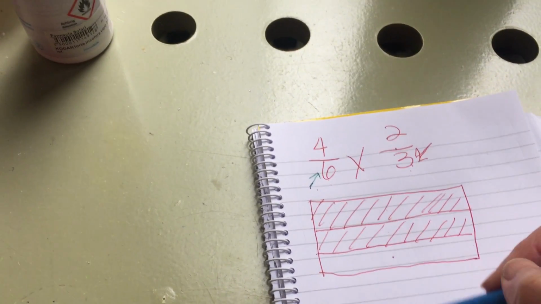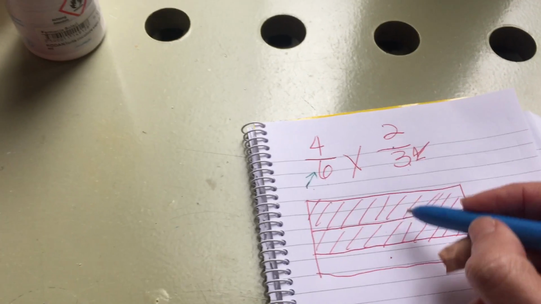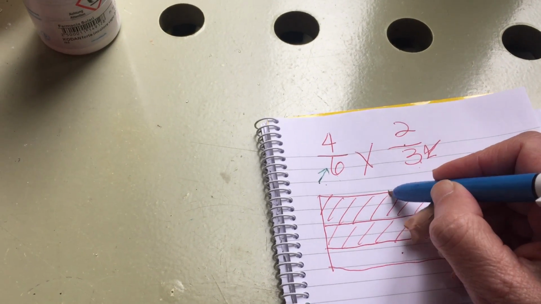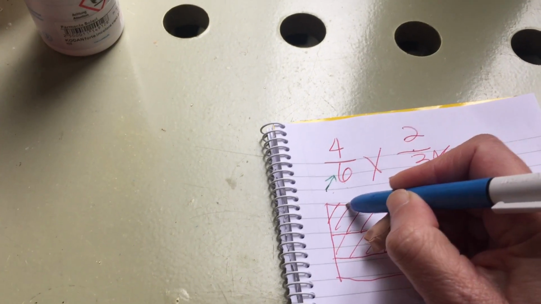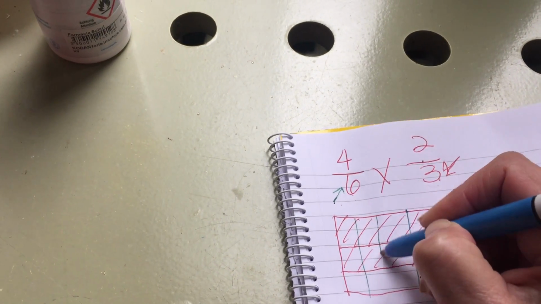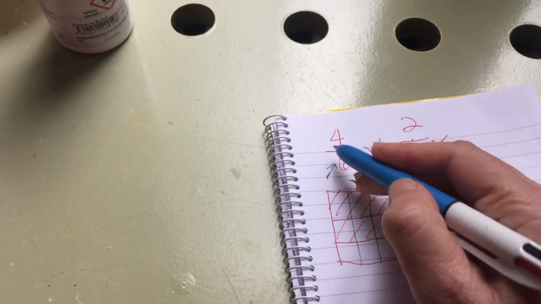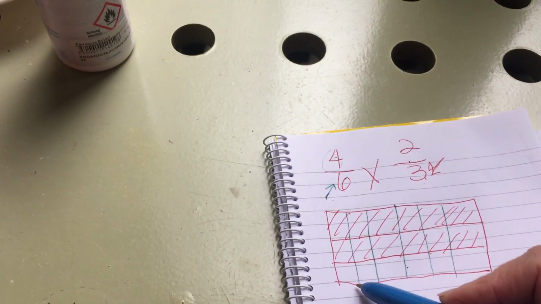So now I need to divide my diagram into 6 parts. Okay. And this time I'm going to go vertically. Okay. So I'm going to divide it first in half and then 3 and 6. Okay, now I have to shade 4 out of the 6 parts.